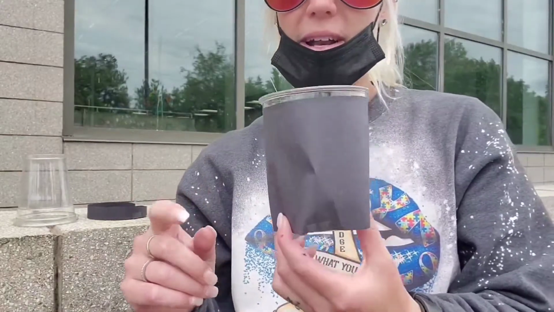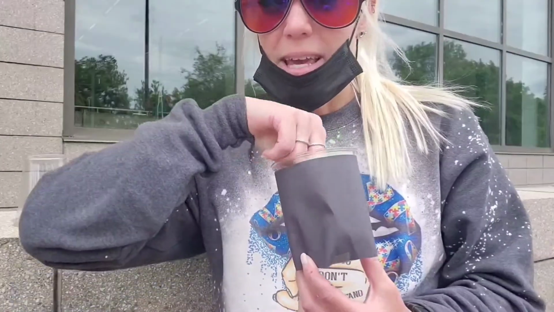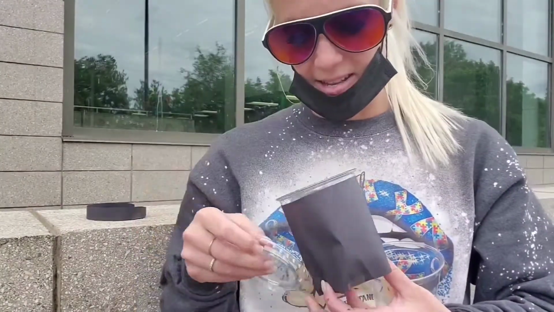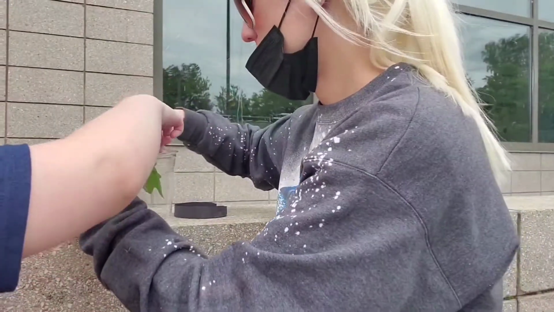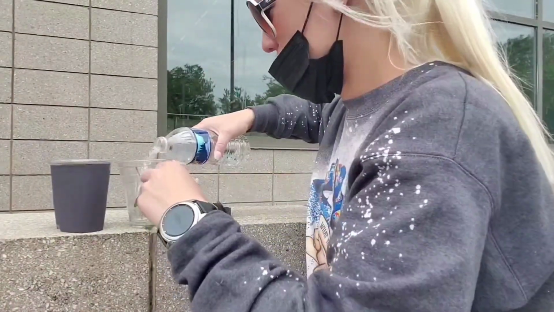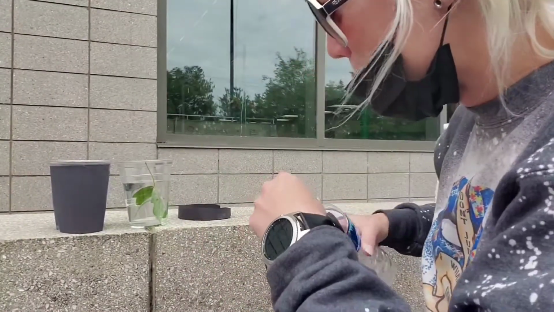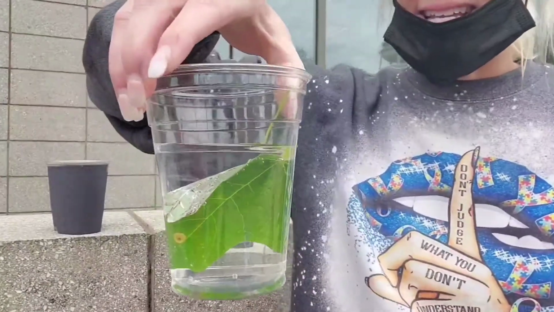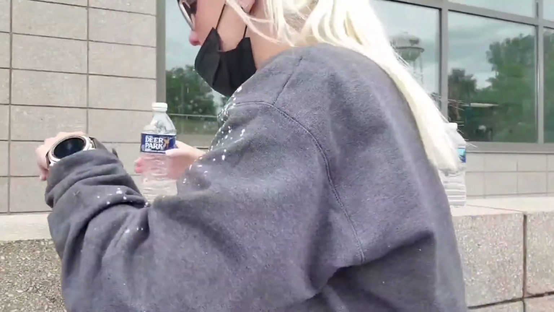Next, our classmates are going to put the leaf. Can I see your leaf? They are going to put the leaf into the cup that's going to be hidden from the sunlight, and then another leaf in a cup that is going to get sunlight. And then we will fill this with water. All right, so we're putting our leaves in the cup. There's one. Okay. And we are going to fill it with water. So this is going to be our one that is in the sunlight, seeing if it needs sunlight to create oxygen. All right, our next leaf.